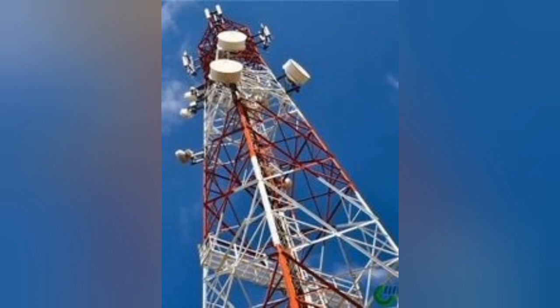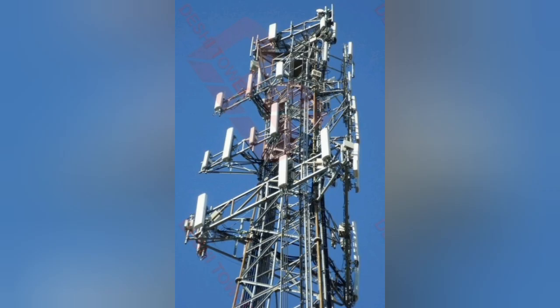Step 3. Signal goes to the network. The tower sends the signal to the mobile operator's core network. Step 4. Processing. The network processes your request, finds the receiver, connects the call or data. Step 5. Signal returns. The signal travels back through the tower to the other person's phone. This entire process happens in milliseconds.